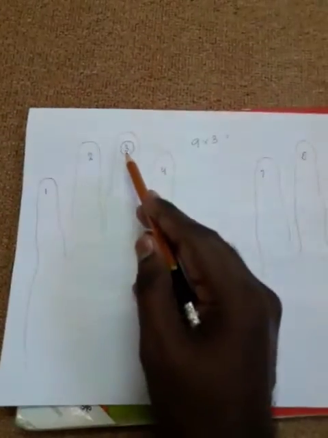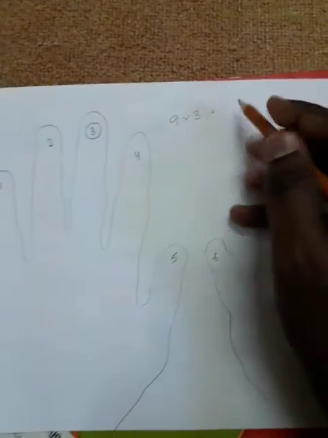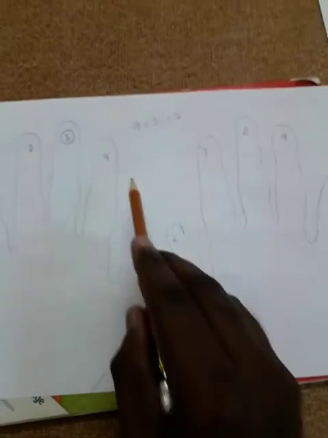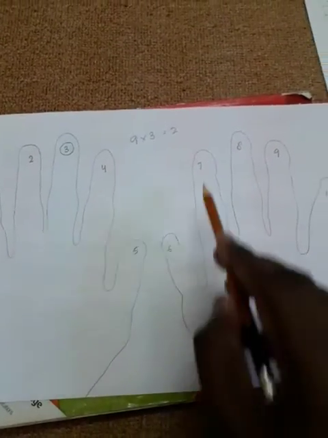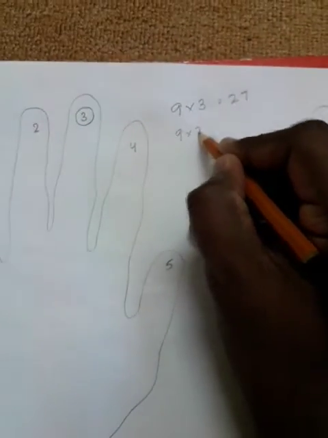Easy way. This is the 3 times, so this is the third finger. Before 3, how many do you have? 2 only. And after 3, how many? 1, 2, 3, 4, 5, 6, 7. So 9 threes are 27. Similarly, suppose you need to find 9 times 7. Which is your 7th finger? This is the 7th, right?